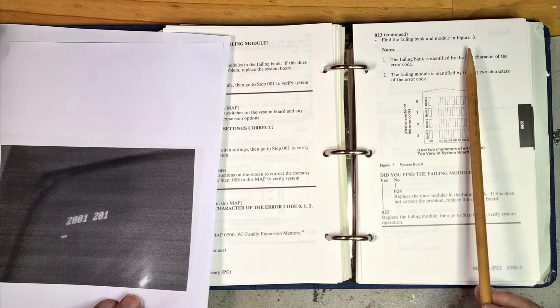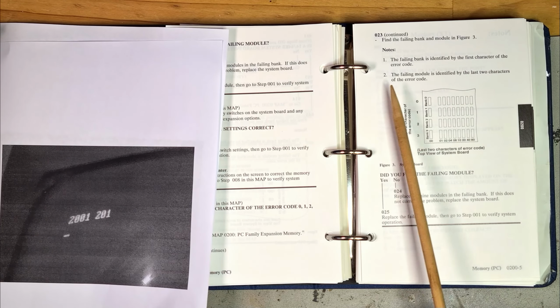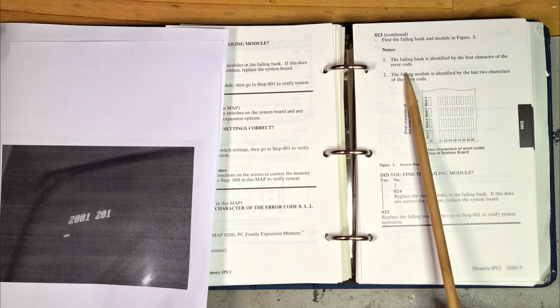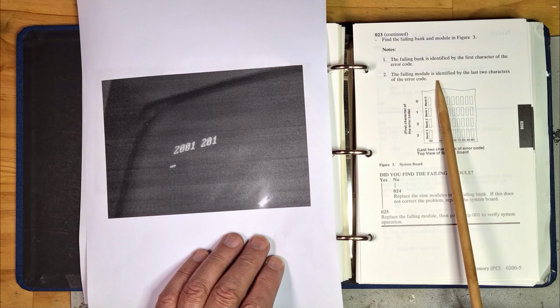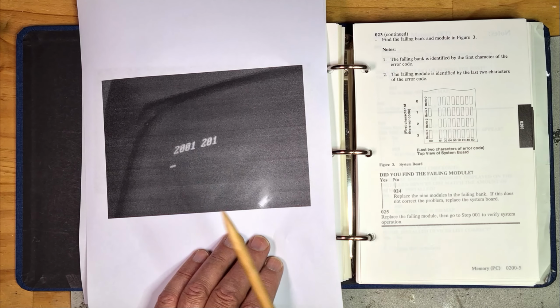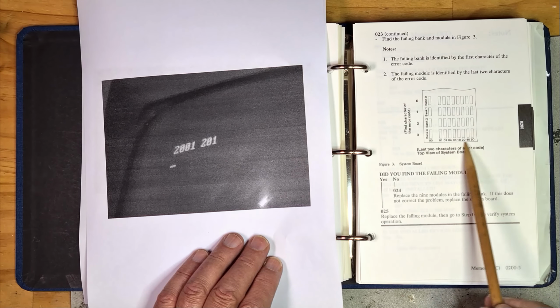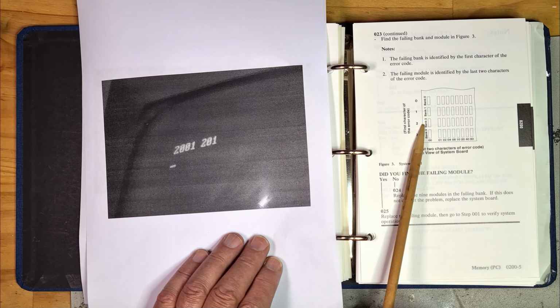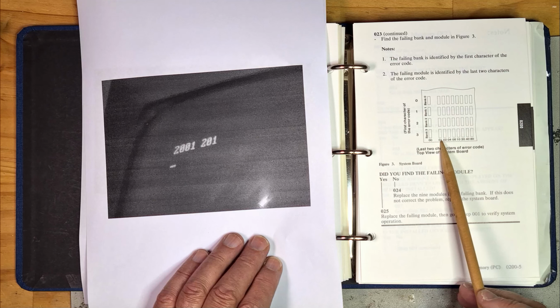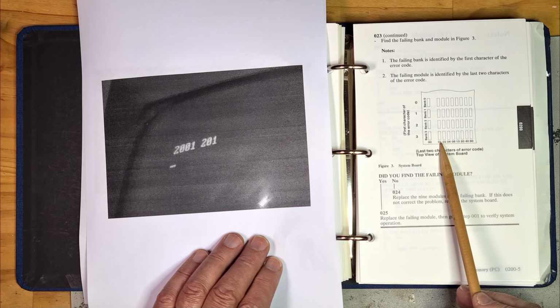Find the failing bank and module in figure 3. The failing bank is identified by the first character of the error code, which is 2. And the failing module is identified by the last 2 characters of the error code, or 1. That tells me that when you look at the motherboard here, bank 2 is the second from the bottom, and the failing module is in row 01.